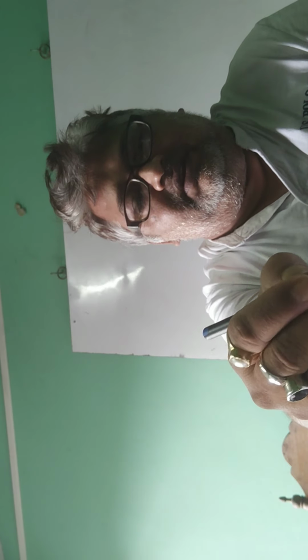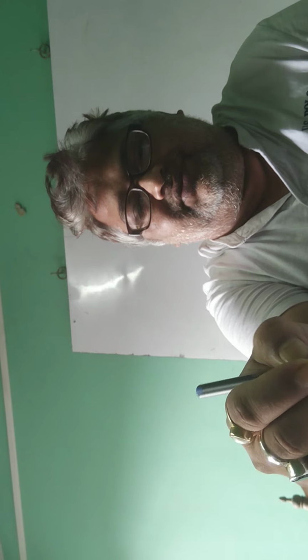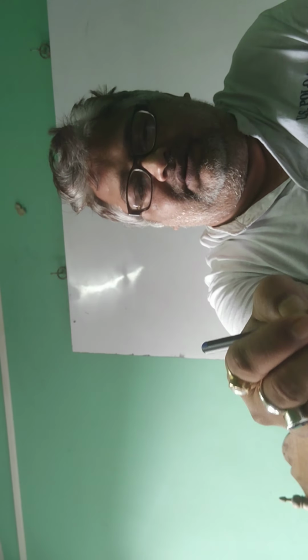What are the three basic physical quantities? The three basic physical quantities are length, mass and time. ठीक है?